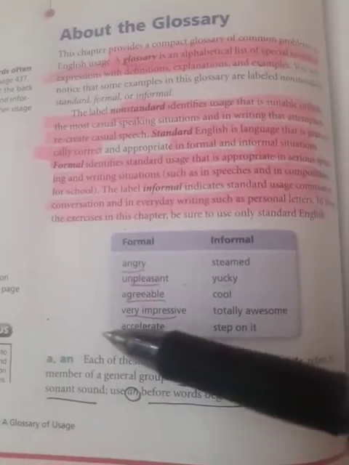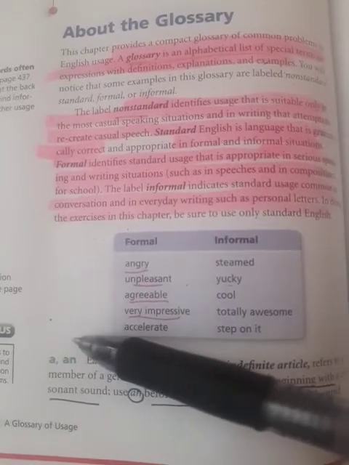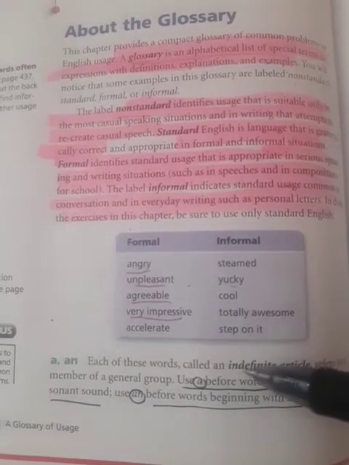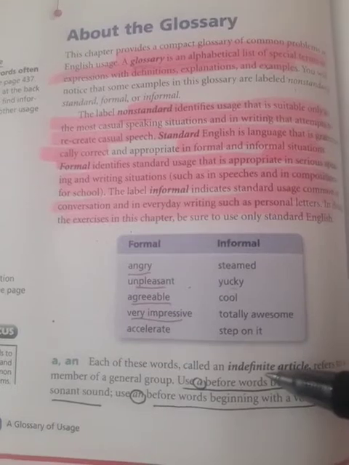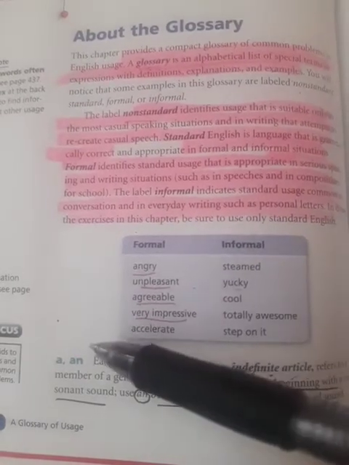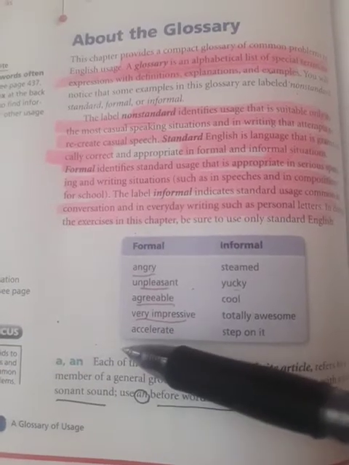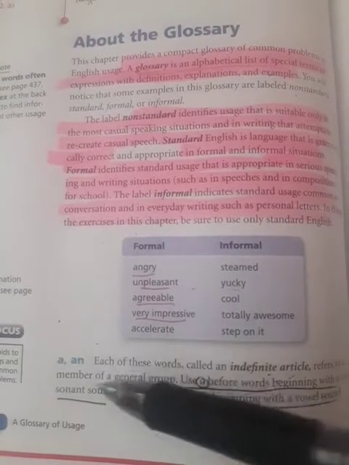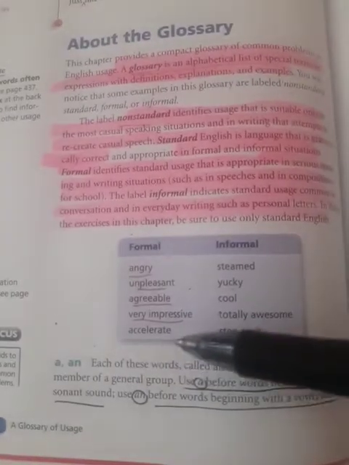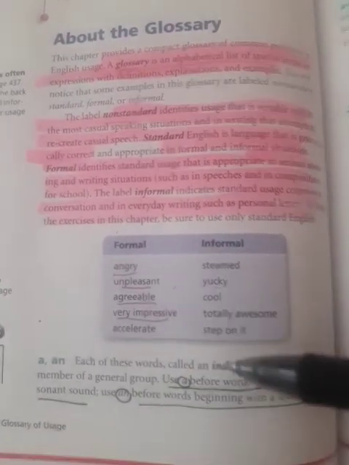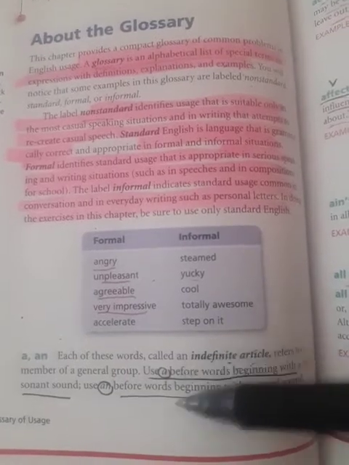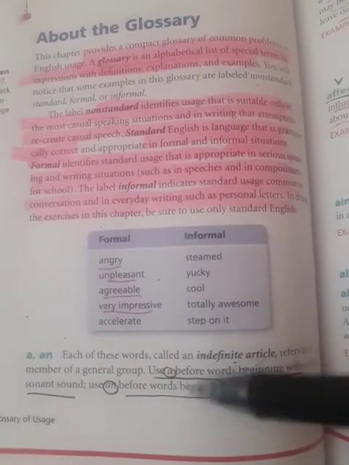Now, let's start with the difference between a and an. You know that a and an are called indefinite articles, okay? And you know that these articles come before nouns, right? Like a dog and an ink. Now, what's the main difference between a and an? You can highlight or underline the difference between a and an.